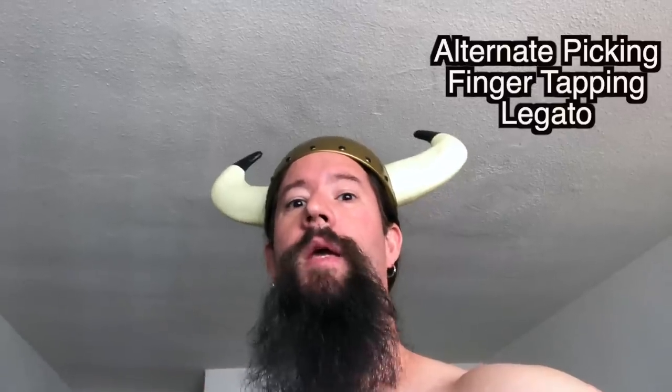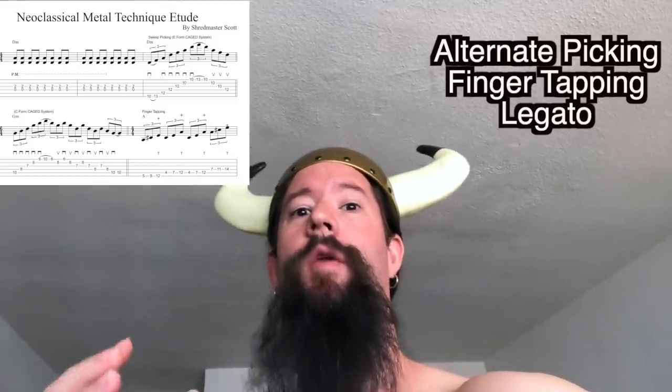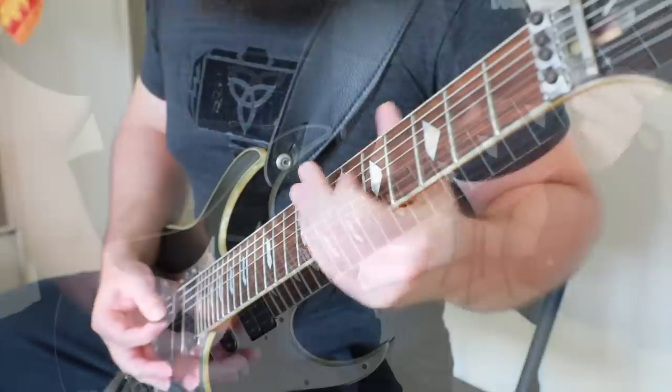Now here's an etude focusing on technique. We'll use alternate picking, finger tapping, and legato to navigate through the neoclassical primary chords.